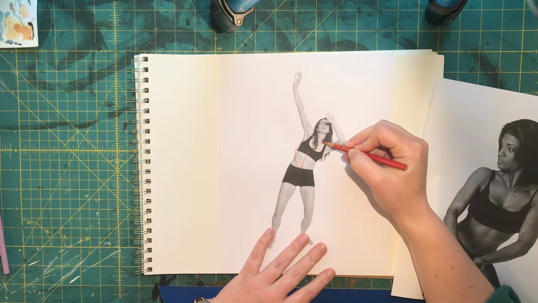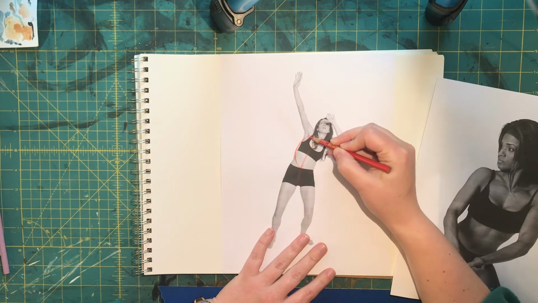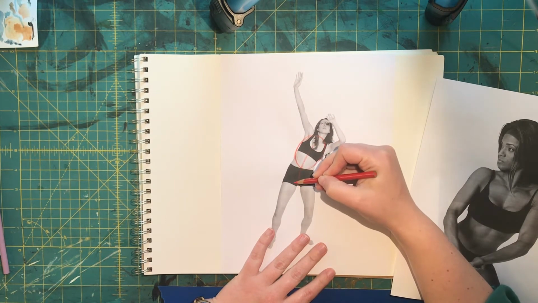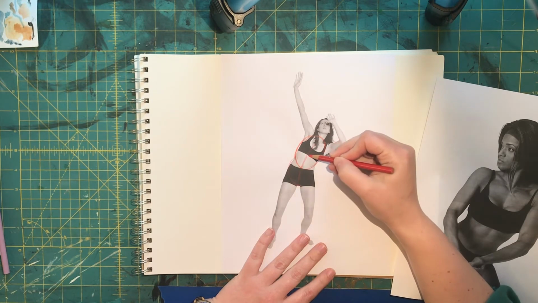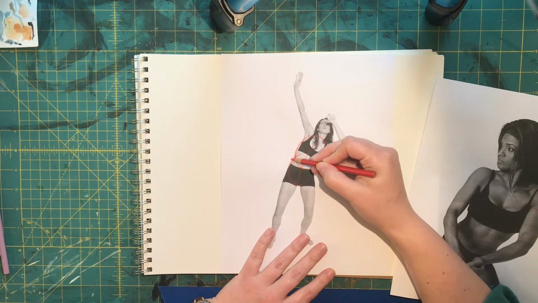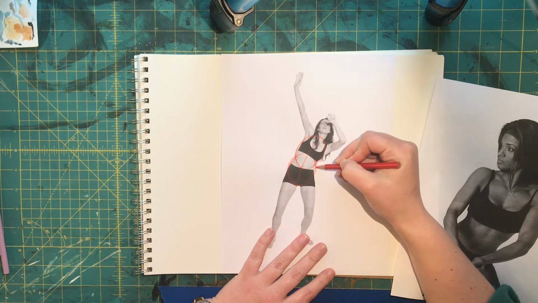So the first thing I'm doing here is I identify the center line on the girl using between the breasts, the center point of the neck, the belly button, and the crotch. You kind of connect the dots to get the center point. And then I'm mapping out where those two ovals of the bean are on her.